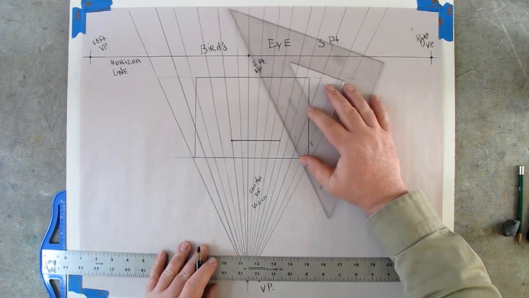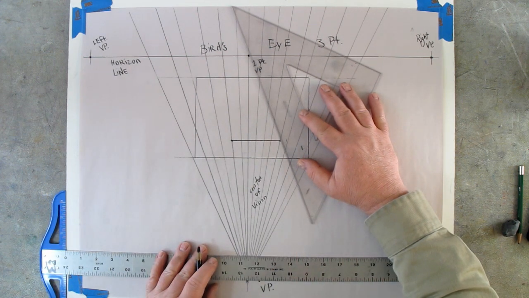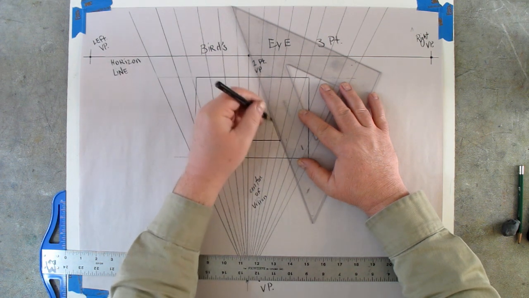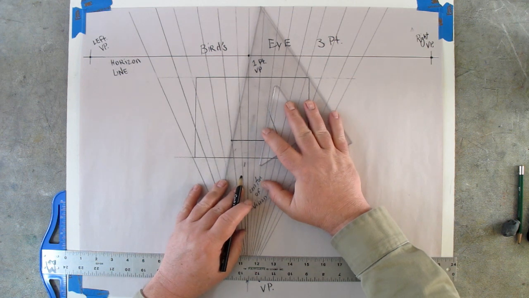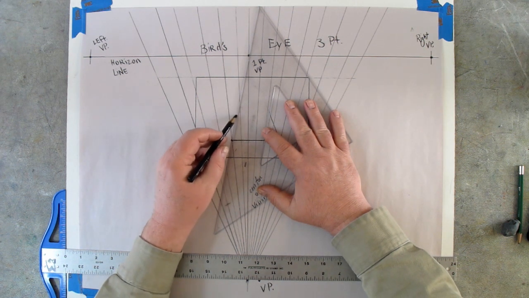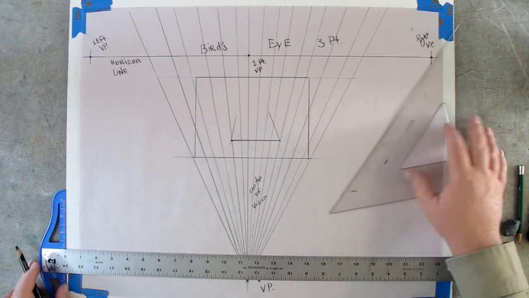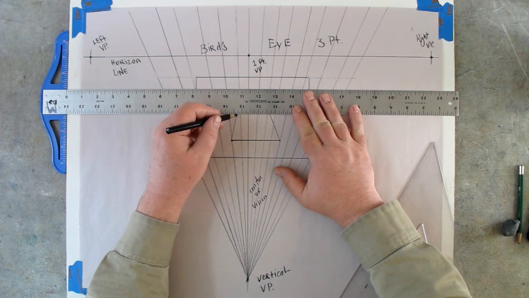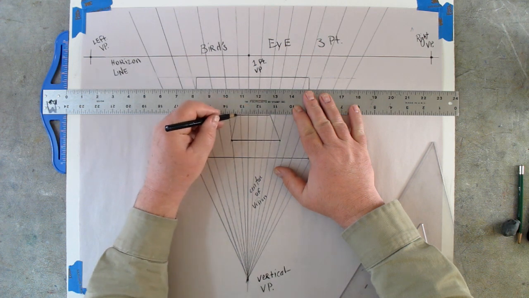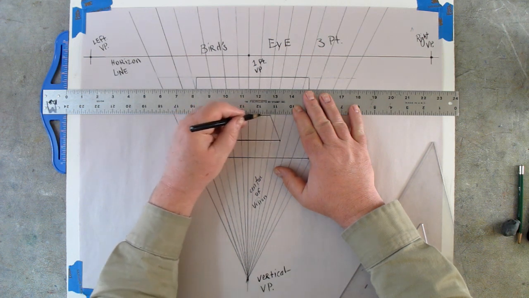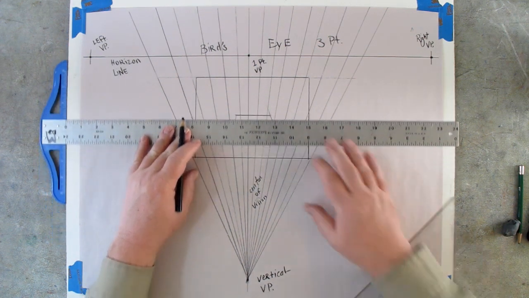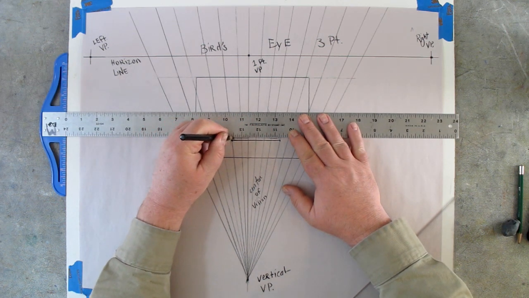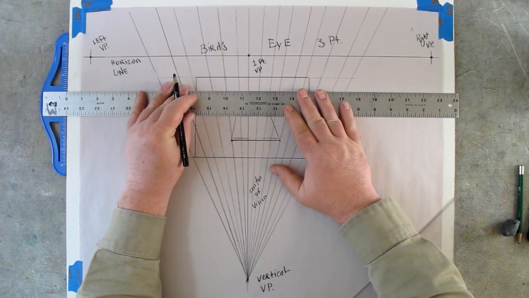So then this right here is going to go to the 1-point perspective vanishing point, like so. And then we're going to decide where this stops. With this, we'd be seeing the top of this building. So, you know, there's going to be a ledge along the building, and we could go ahead and do that, what have you.